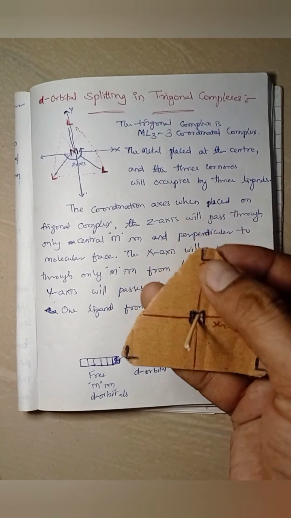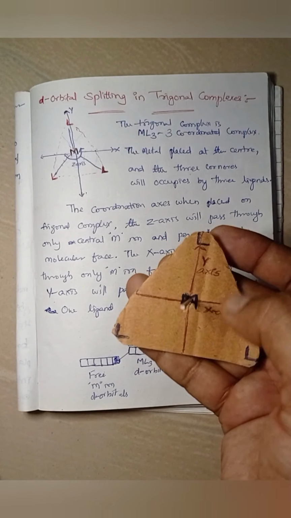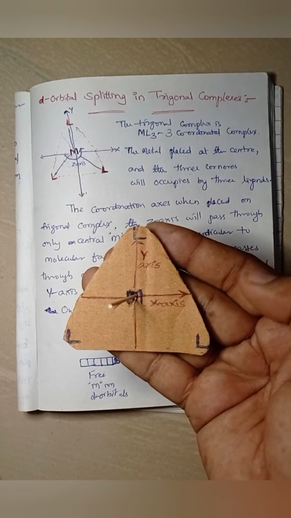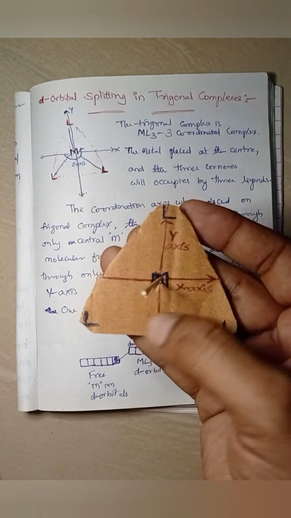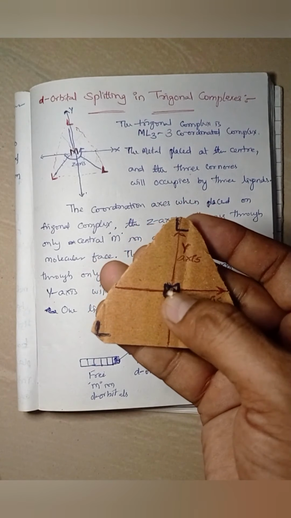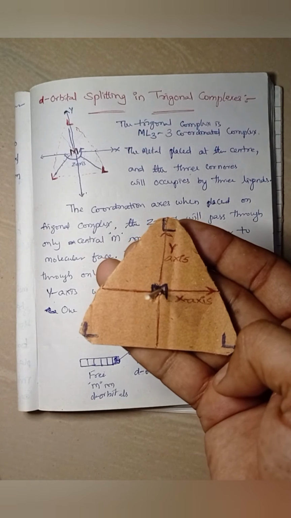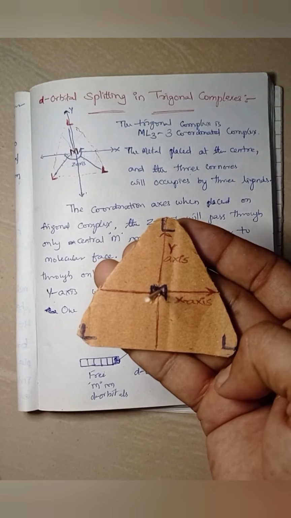The ligand sides are again on the plane, on my palm, but the lobes are two above and two below, right.